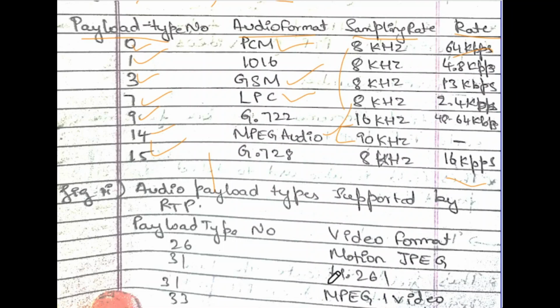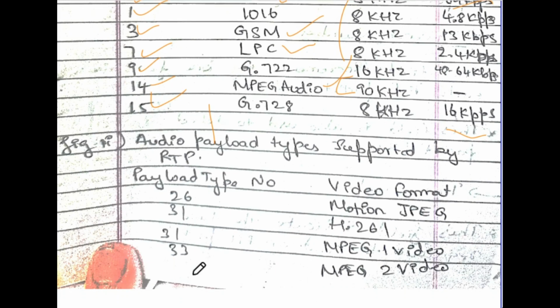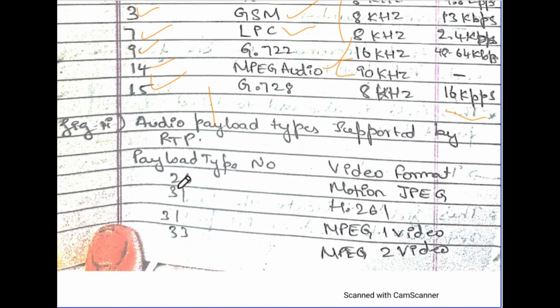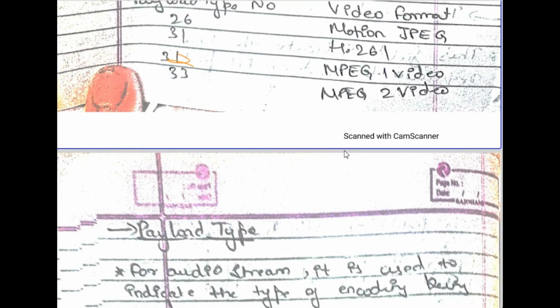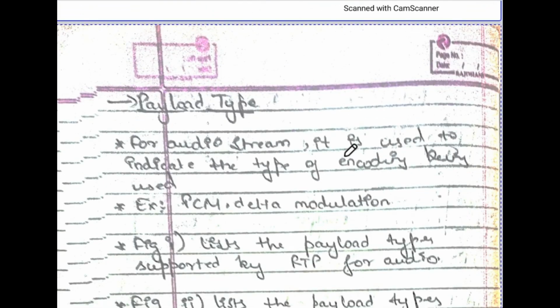Payload type number and only video format. Only two fields are here. The first numbers are 31, 32, 33, and 26 must be written here. And motion JPEG, like we'll see the last one: MPEG 1 video, MPEG 2 video. The first one is motion JPEG. The second one is H.261.